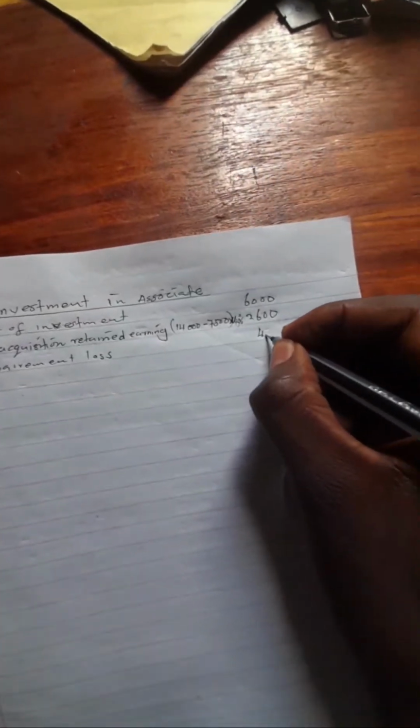Then the impairment loss. The impairment loss which it had here, as you can see, was 400. So you less the 400 there.